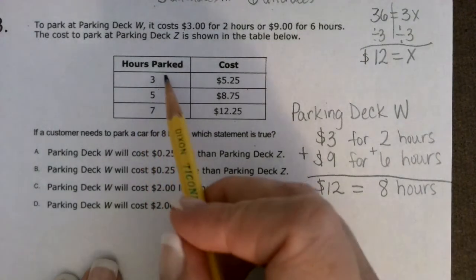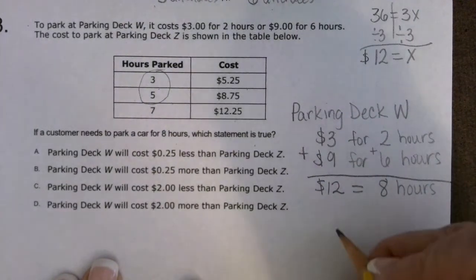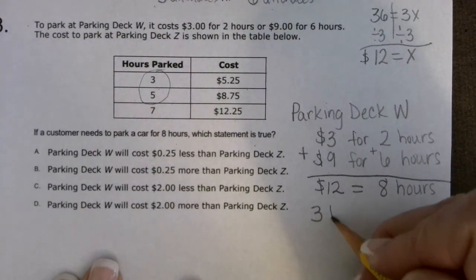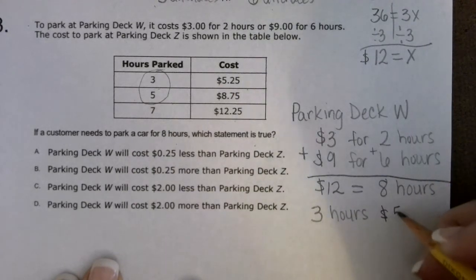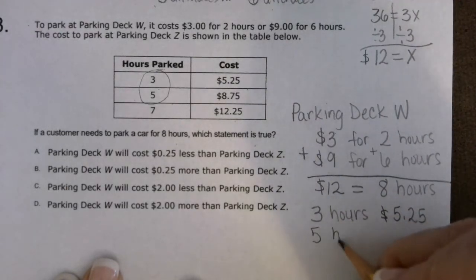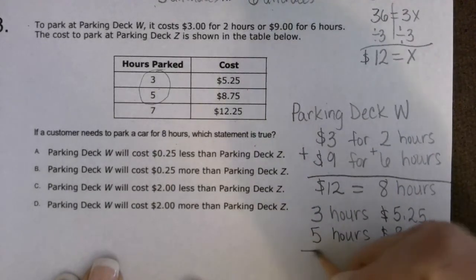And then when we look in the chart to do 8 hours, we would have to do 3 hours is $5.25. And then 5 hours is $8.75.